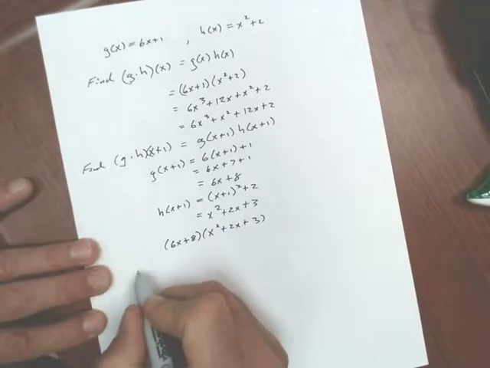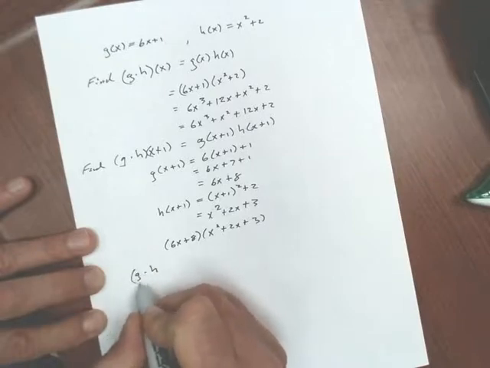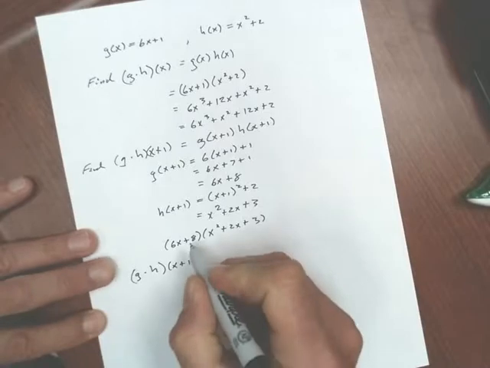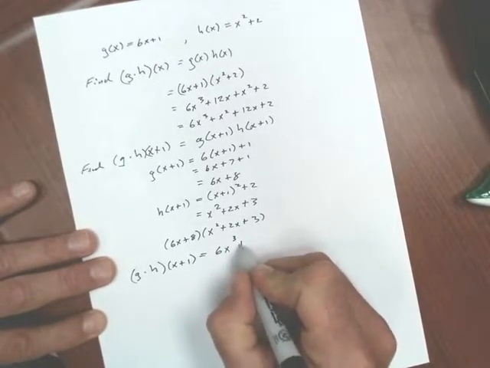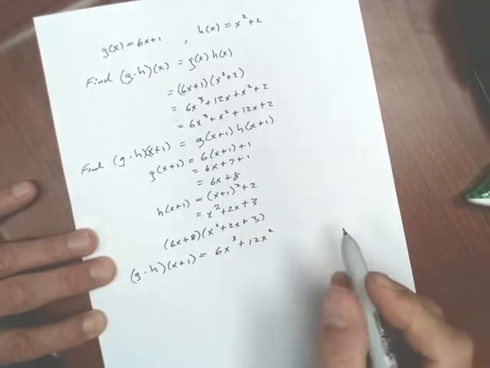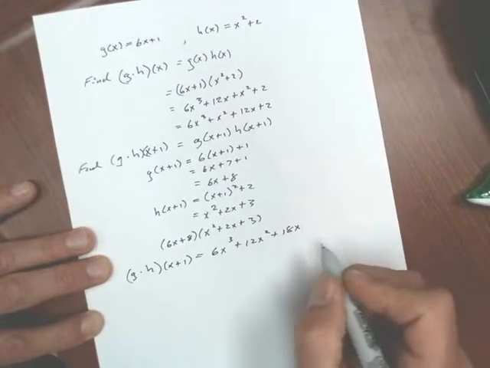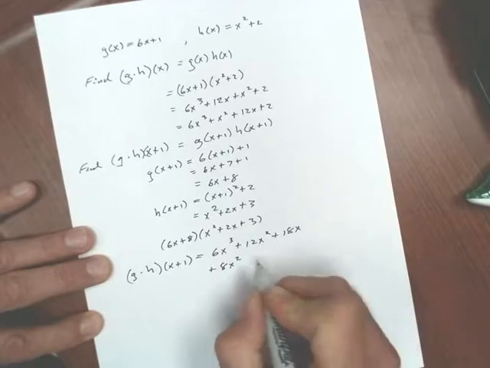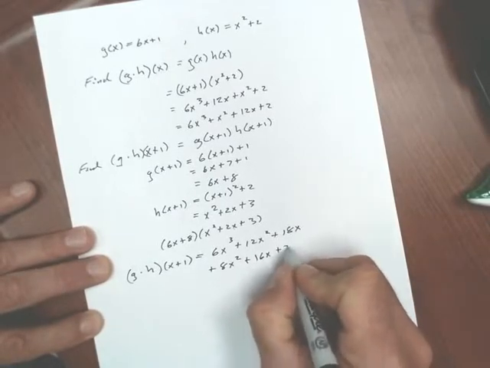So then g times h of x plus 1 equals 6x cubed plus 12x squared plus 18x plus 8x squared plus 16x plus 24.